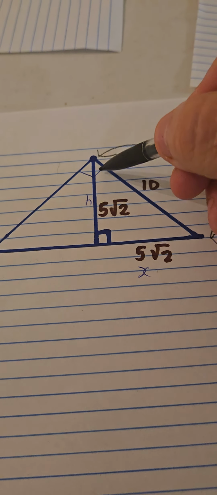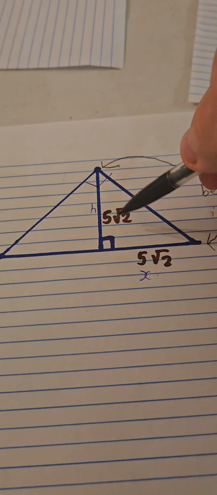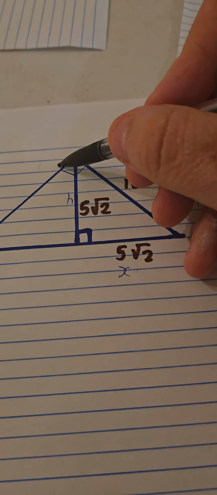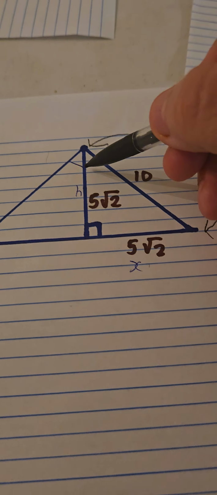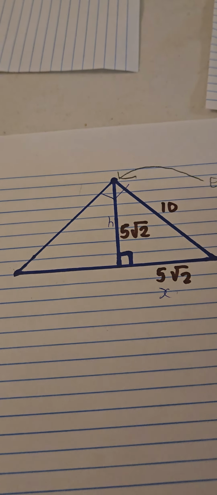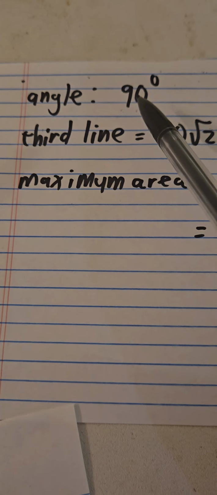So this angle is 45. These two triangles are congruent. That means that's also 45. That means this angle at the top is 45 plus 45, which is 90 degrees.